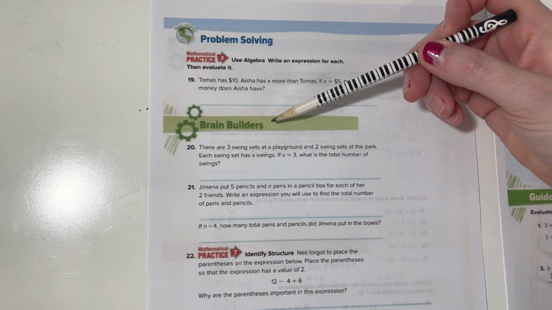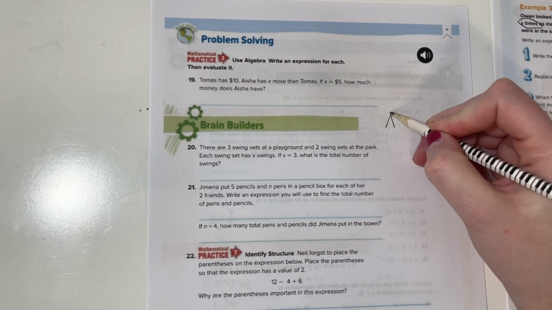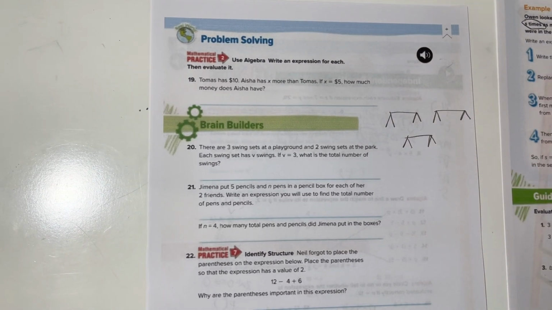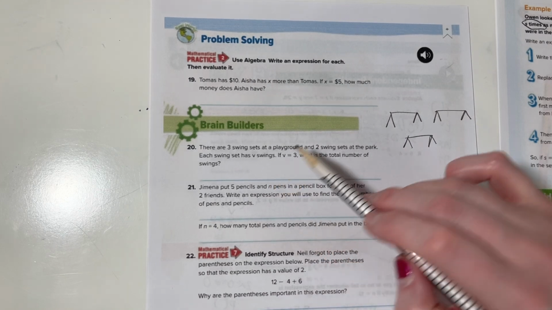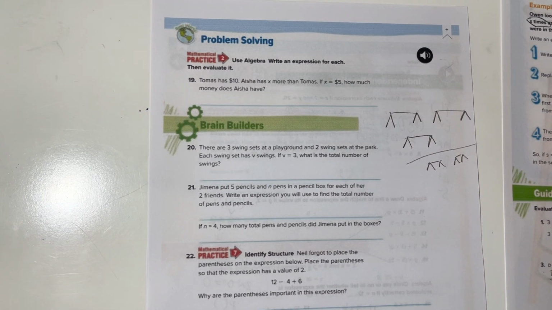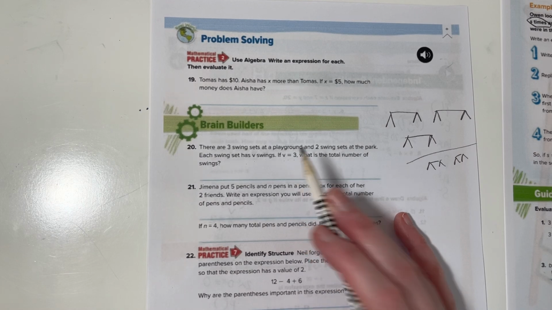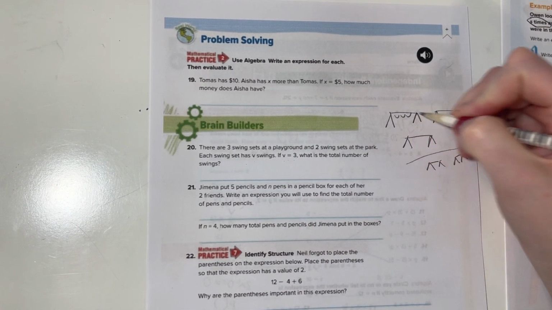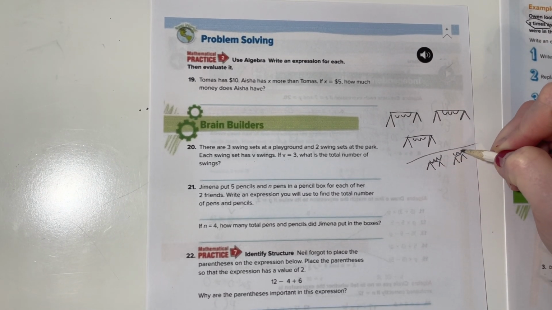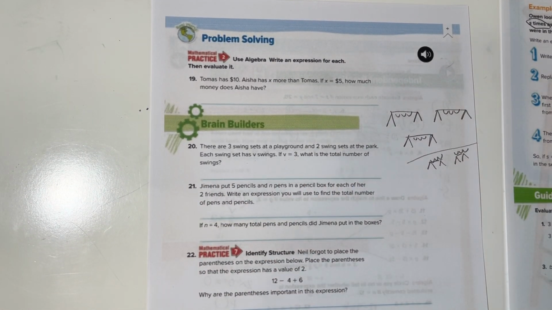These are brain builders. They're going to make your brain think. There are 3 swing sets at a playground. Draw a picture. This is what Mrs. Mogul's brain has to do. Like, okay, here's my swing sets, right? And 3 swing sets at the playground, and then there's 2 at the park. Each swing set has V swings, and V equals 3. Oh, so there's a swing, a swing, a swing, and so on. They all have 3 little swings on them. All right. What's the total number of swings? Show me an expression. Write it out.